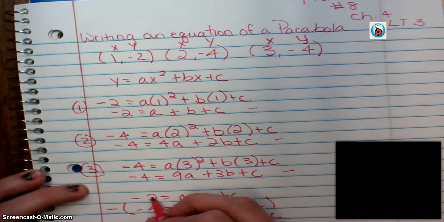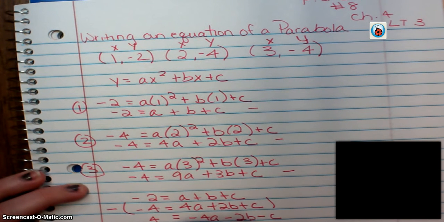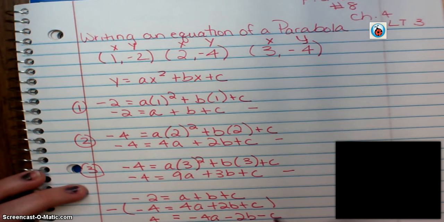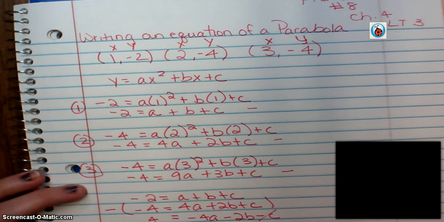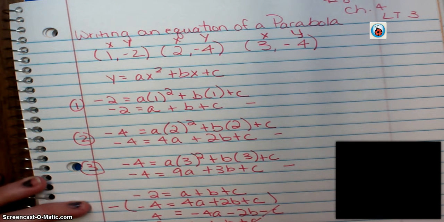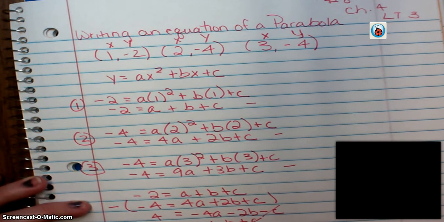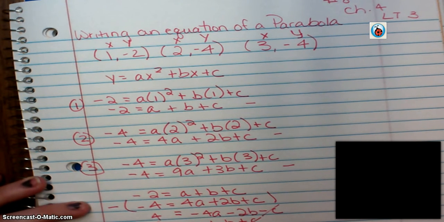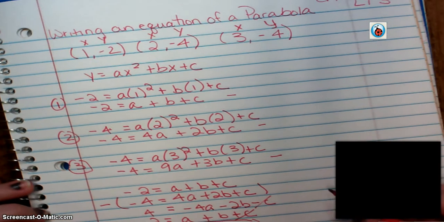And I'm just rewriting this top equation down here. So since this is a negative c and this is a positive c, they both cancel each other out. And now I'm just solving. That's my first one. I'm going to do my second one over here.